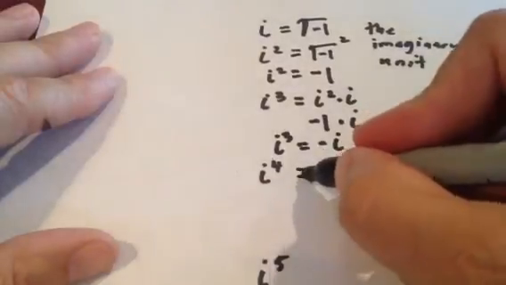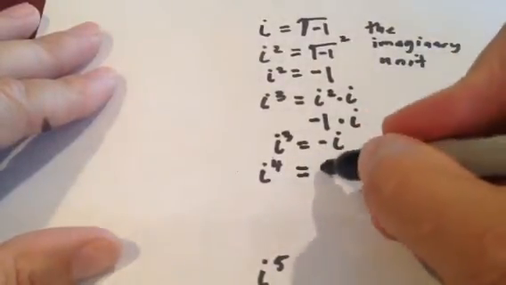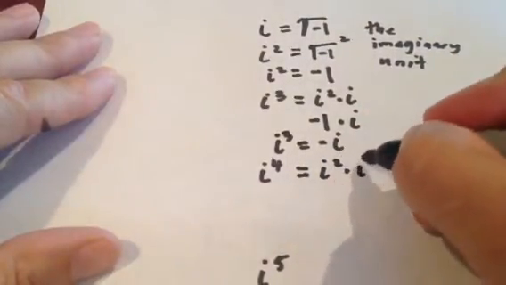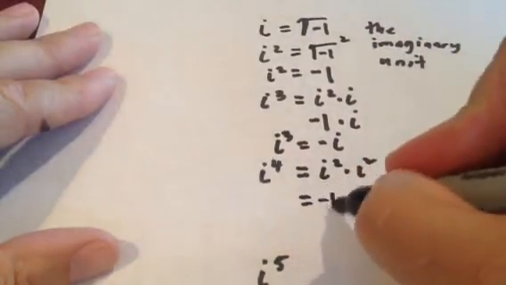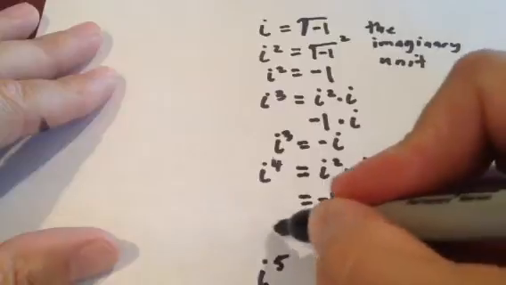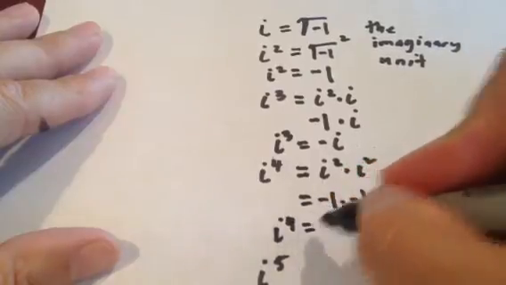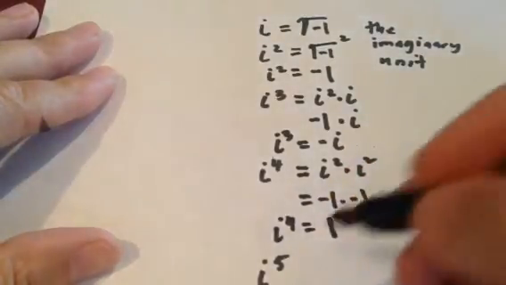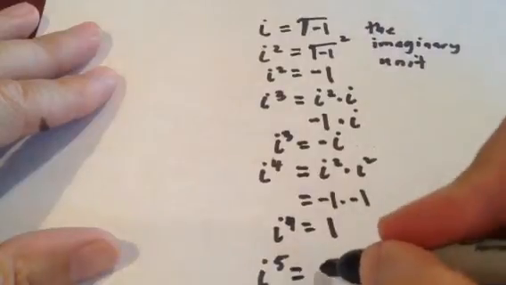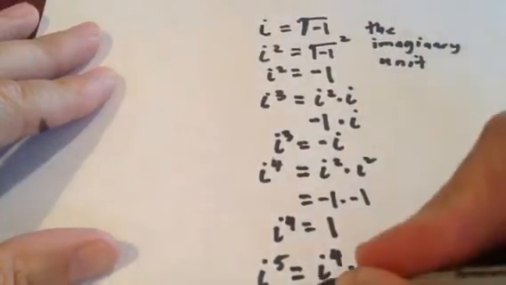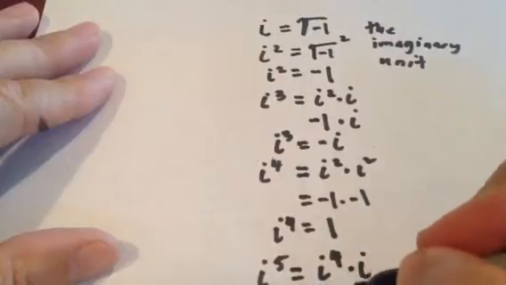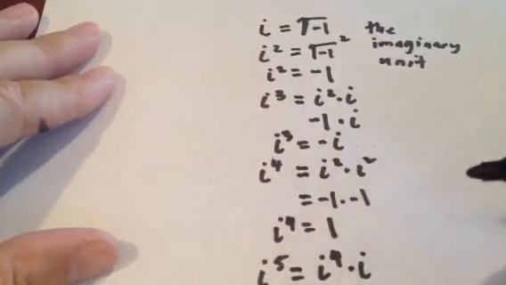Okay, i to the fourth. This is basically i squared times i squared. Well, we already know that's negative 1 times negative 1, so i to the fourth is actually equal to positive 1. i to the fifth, well, this is basically i to the fourth times i, which means we are back to where we started, and this pattern will continue.